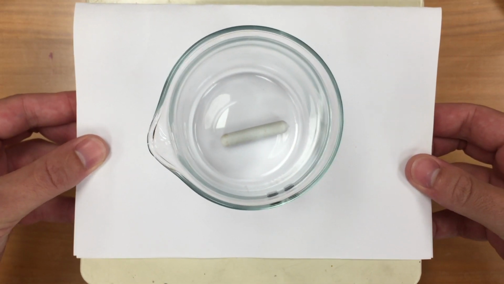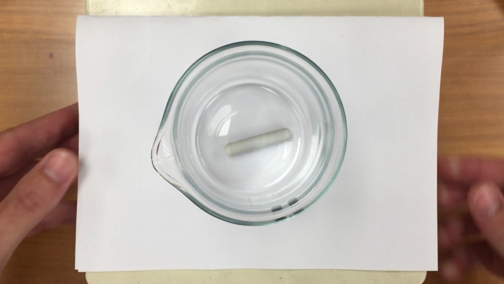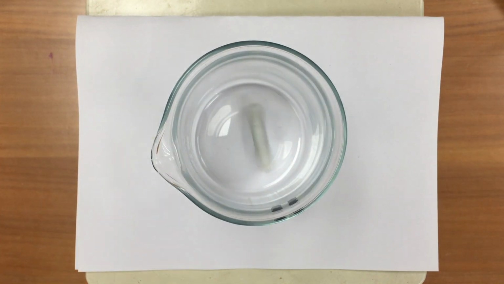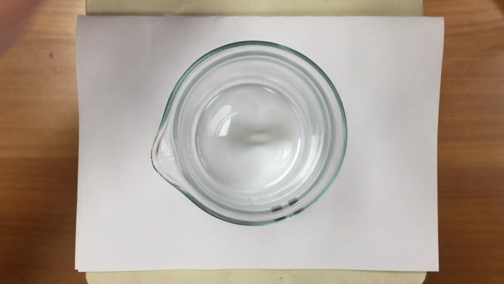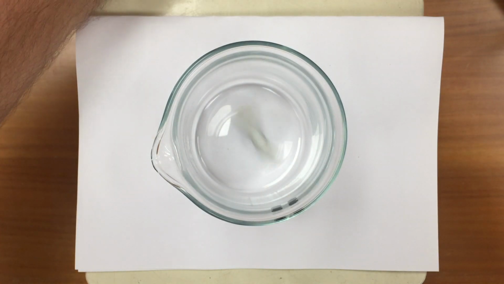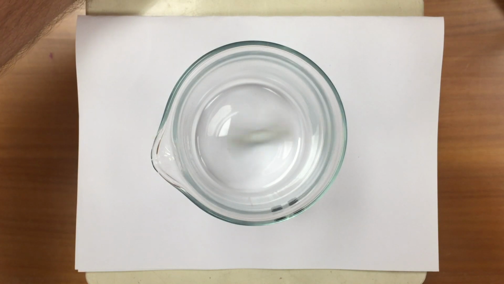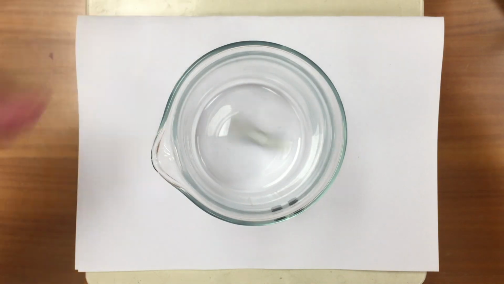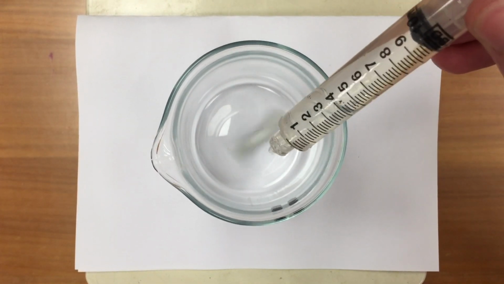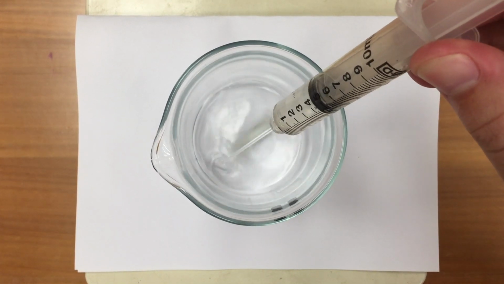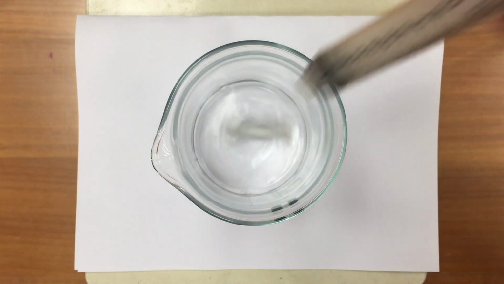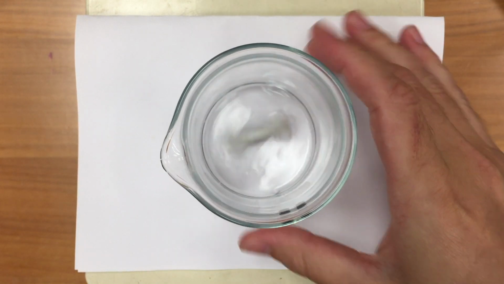So I've got here a beaker with a magnetic stirring flea on a magnetic stirrer. So that will automatically stir for me. So what I'm going to do is I'm going to take 10 mils of hydrochloric acid, just like my scenario required of me. And I'm just doing that by syringe. So there's 10 mils of hydrochloric acid.